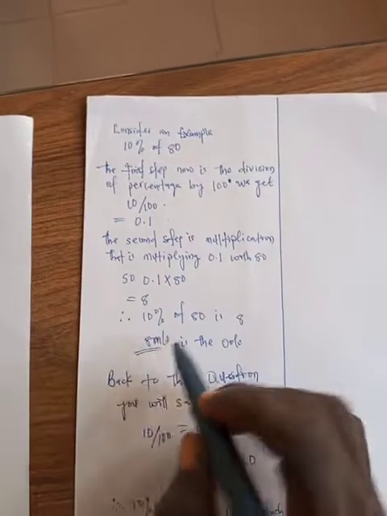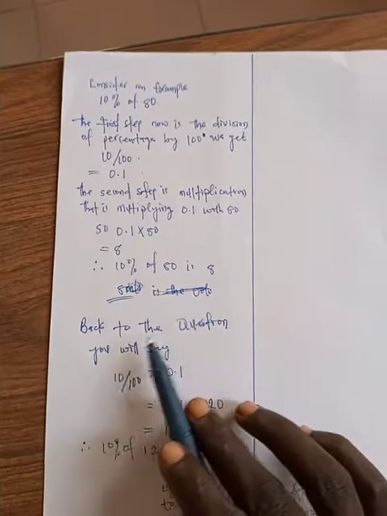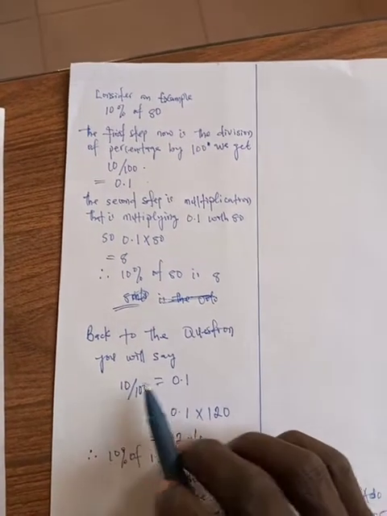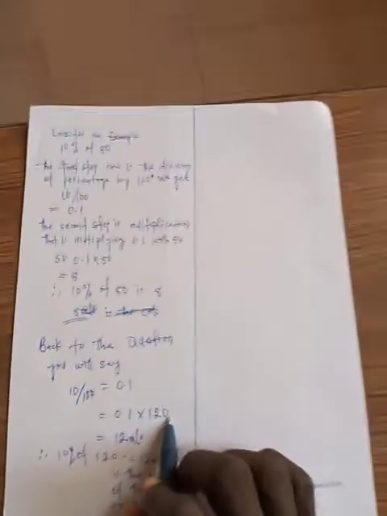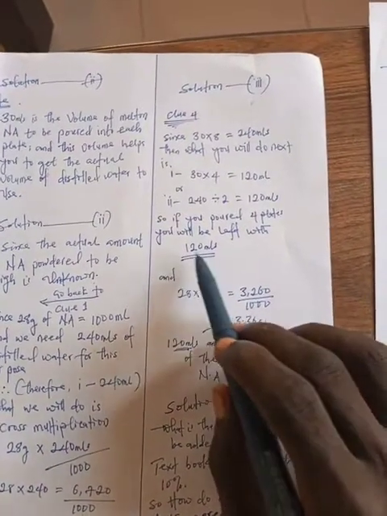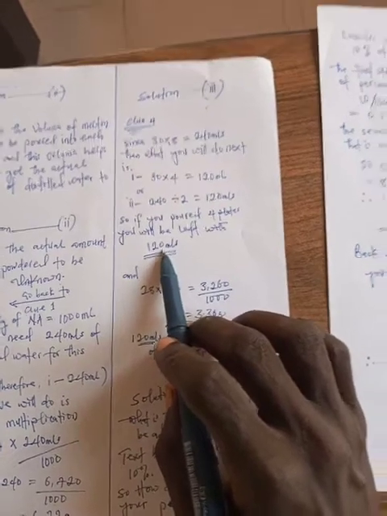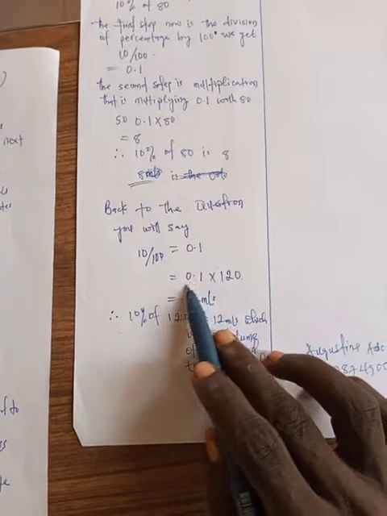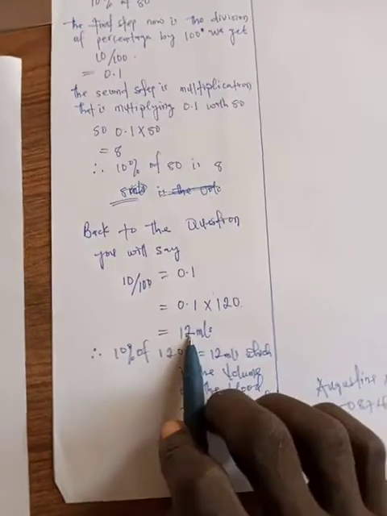So forget about these 8 mils. It's not supposed to be here. So back to the question now. You say 10 divided by 100, which is equal to 0.1. So 0.1 times 120, since if you pour 4 plates of nutrient agar, you will be left with 120 mils left to prepare your blood agar. So what you are supposed to do next is that you say 0.1 times 120. So you will have the value of 12 here.